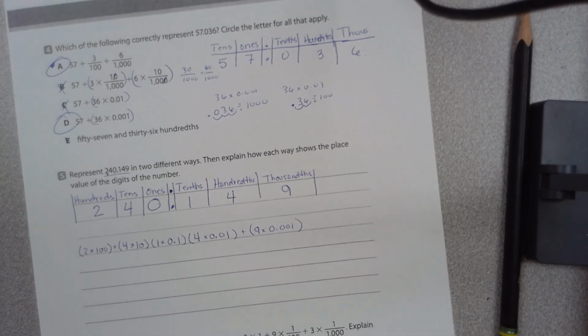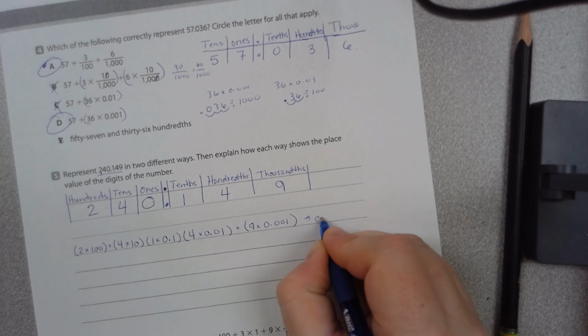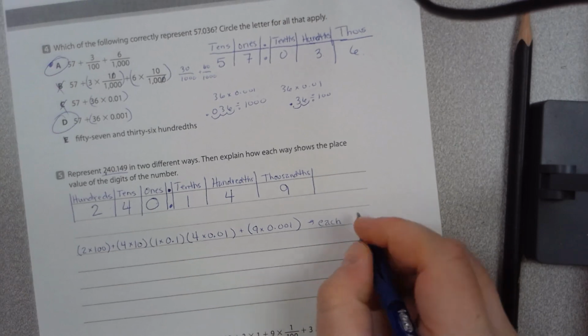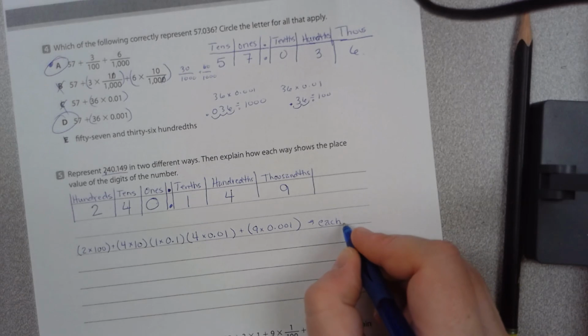Okay, so each place you are using, each value is represented. How would I put that?